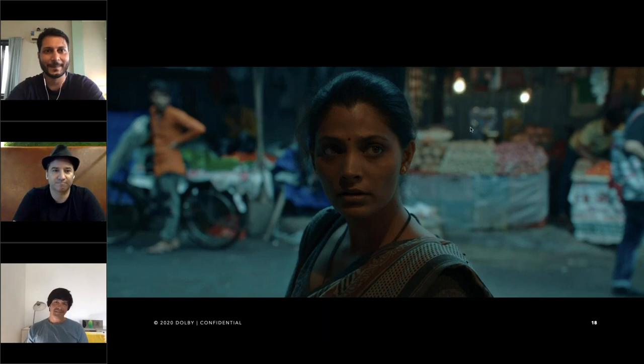So yeah. Very interesting. So Andy, I can assume as a colorist, working in SDR and working in HDR might be a little bit different. How would you describe this difference between working in SDR and then working for a HDR finish?